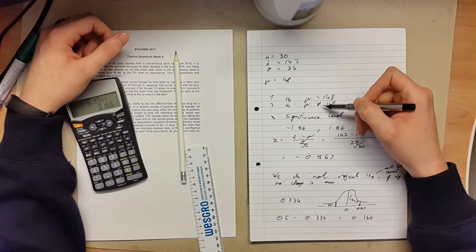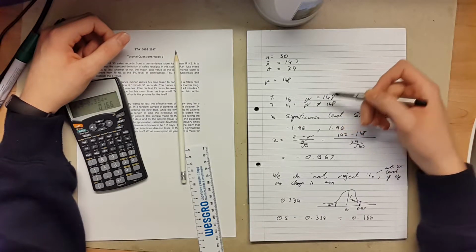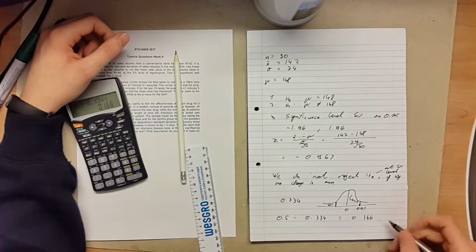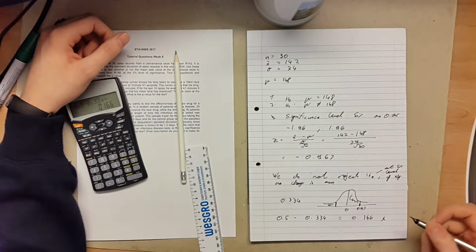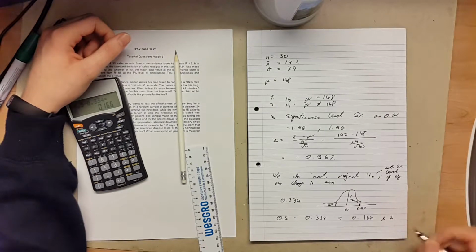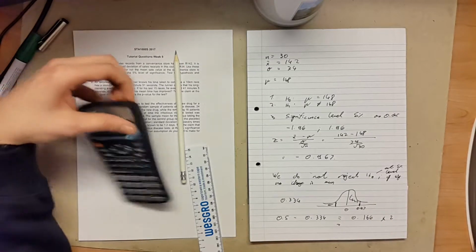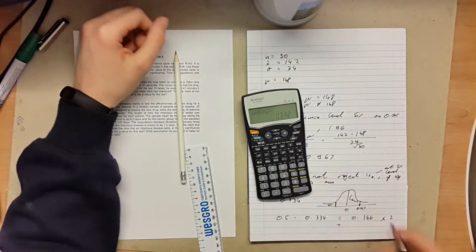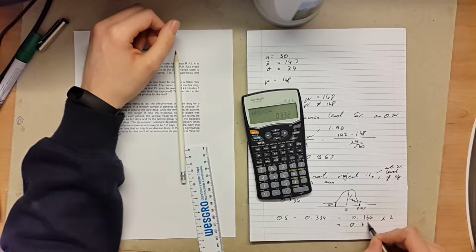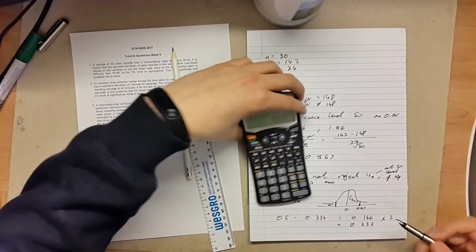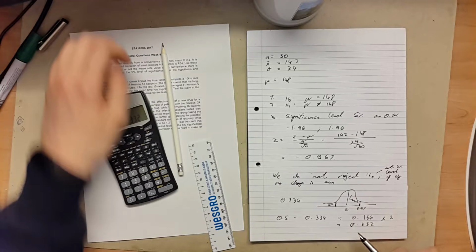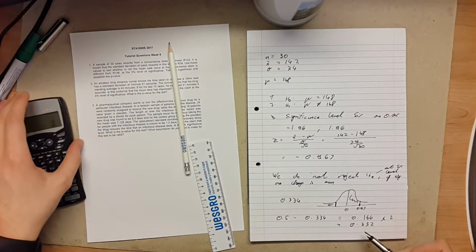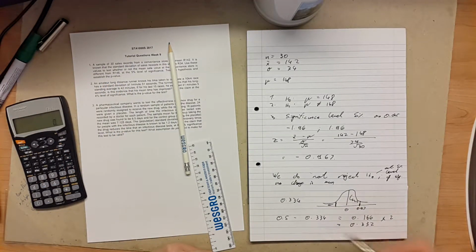Okay, I've also left one thing out, because this is a two-sided test, not a one-sided test. Remember, it's two-sided because we're looking at greater than or less than. We have to multiply this by 2 as well. If it was a one-sided test, that'd be it, but because this is a two-sided test, it's times 2. That gives 0.332, and I think it's just by chance that these two values are very similar. I don't think this is the norm, if I can say. But there you go, there's our p-value for this.